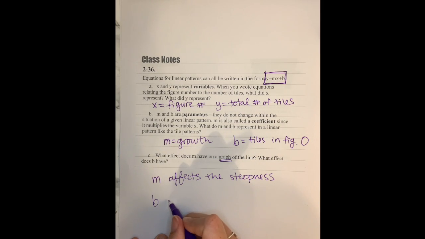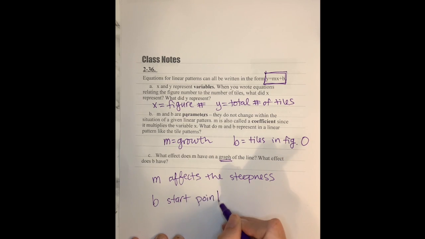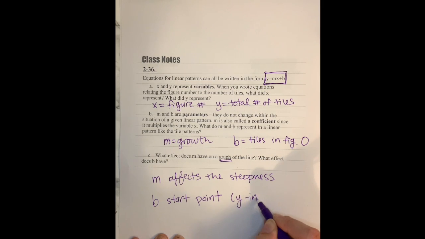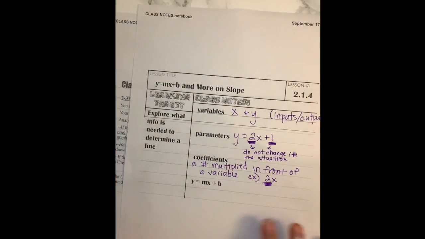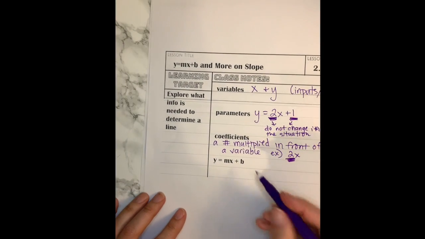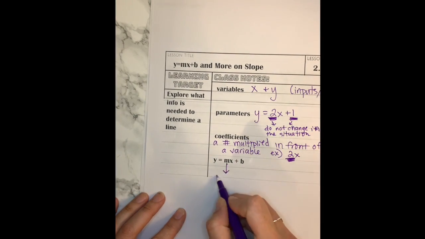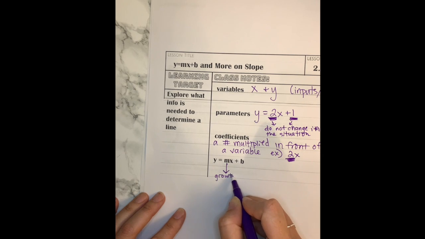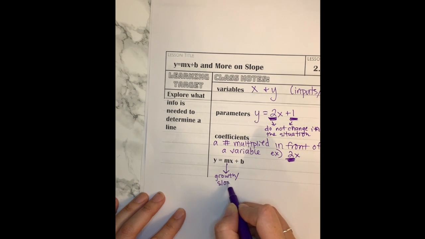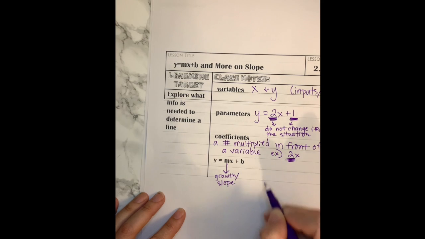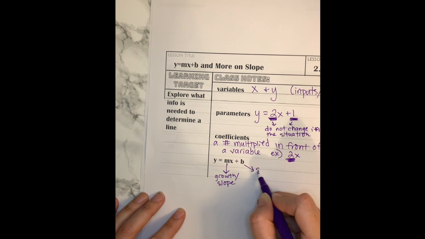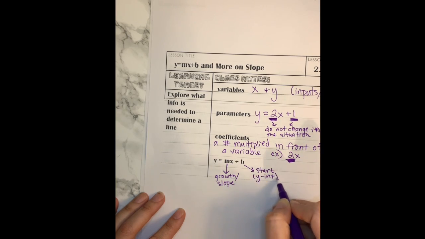So B is the start point. And whenever we're talking about a graph's start point, that is always the y-intercept. So let's go back here and label: M is our growth, or now we have our math word of slope. And B is the start, which we know is the y-intercept.